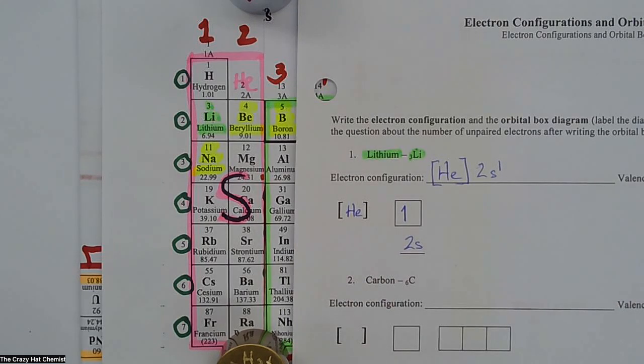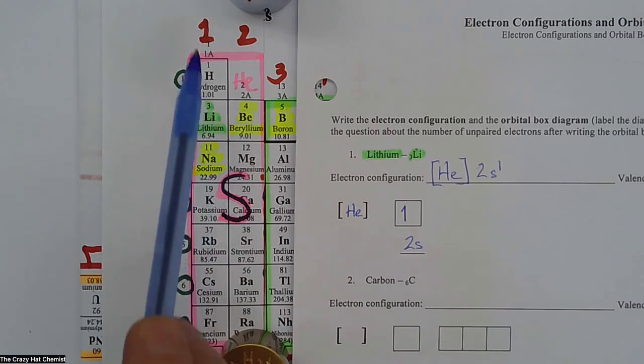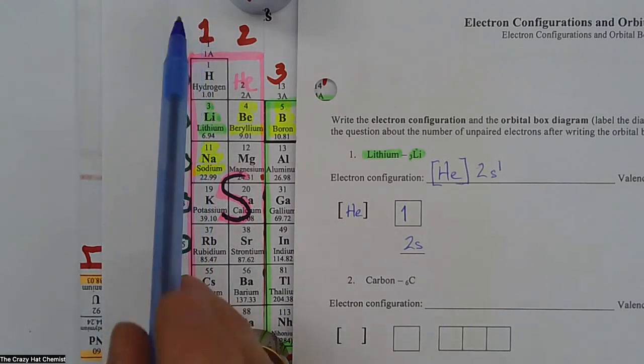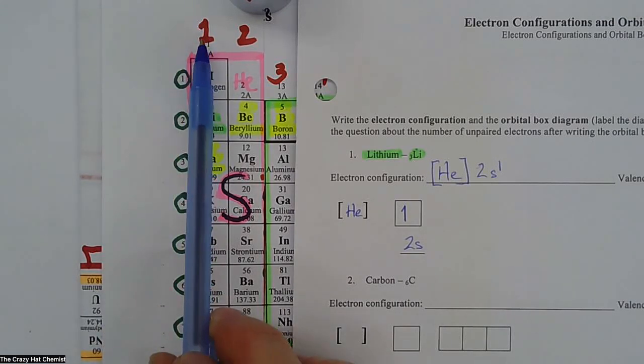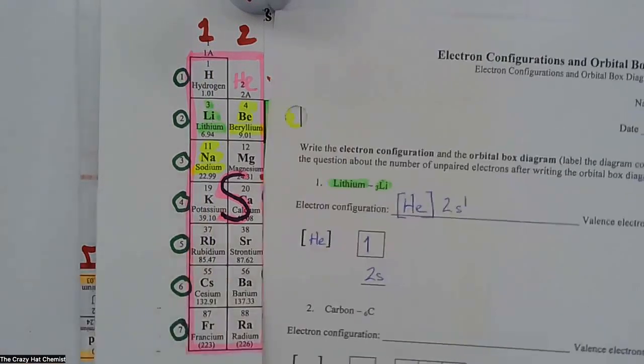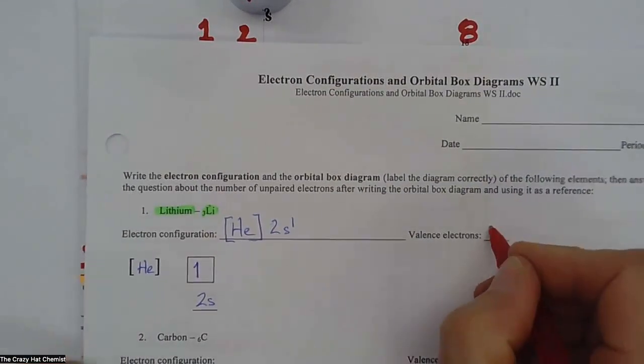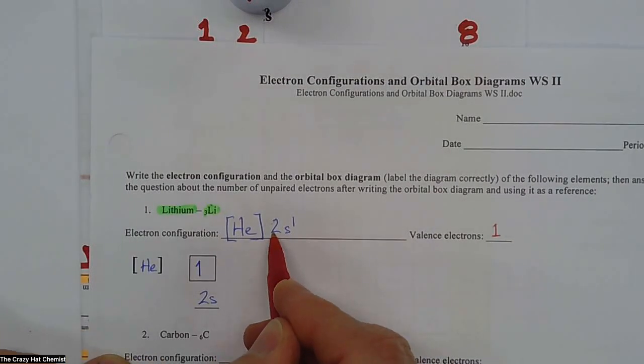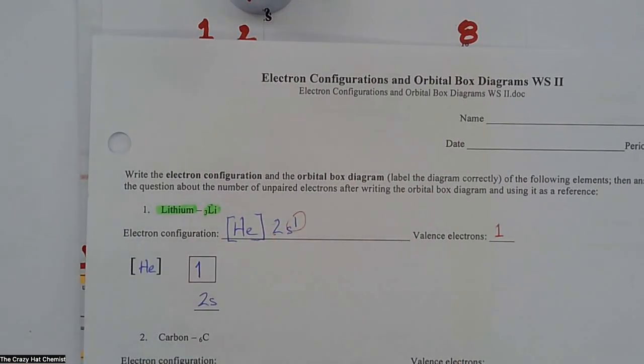Now, to get the valence electrons, I'm going to look on my periodic table, and I'm going to find the red number on the top of that column, which is the group, and that is a 1. So the number of valence electrons in lithium is 1. And just like before, it's the largest principal quantum number, and there's my 1.